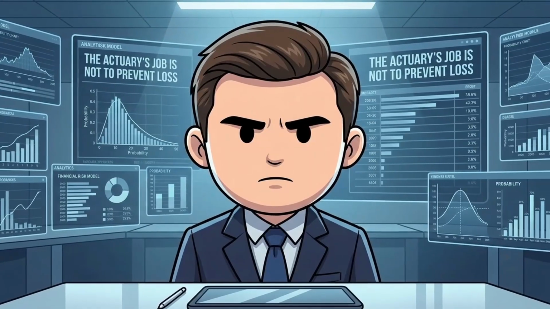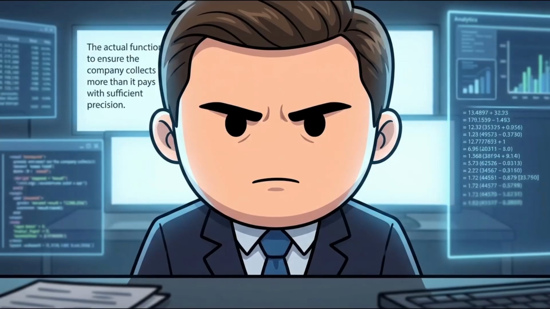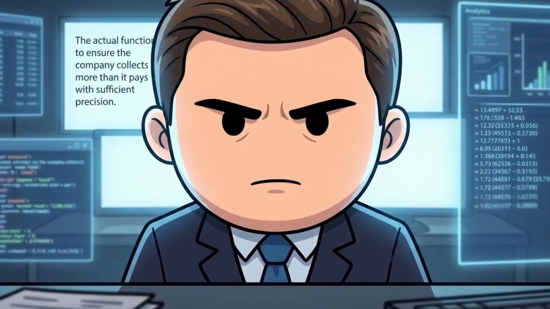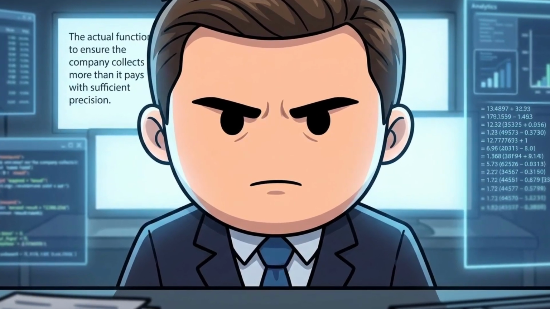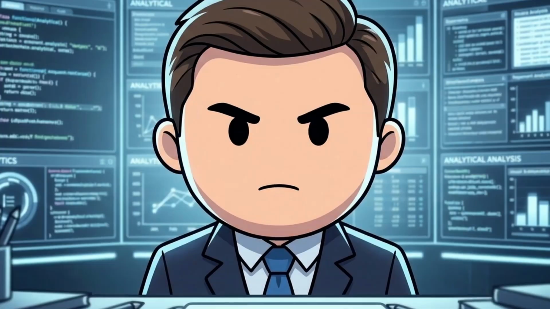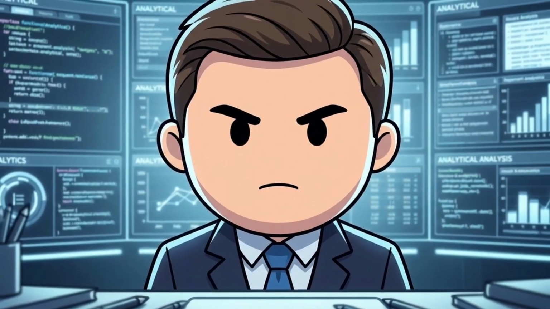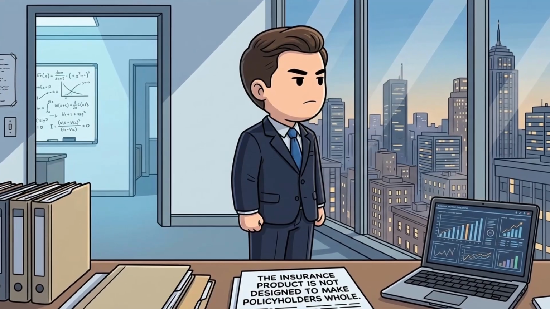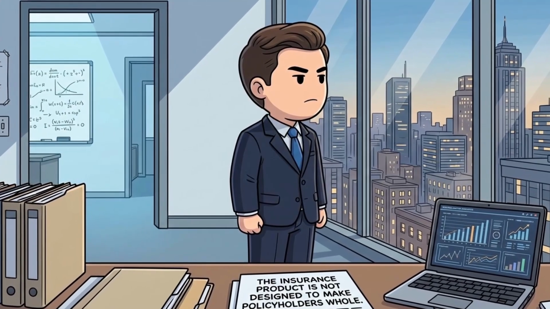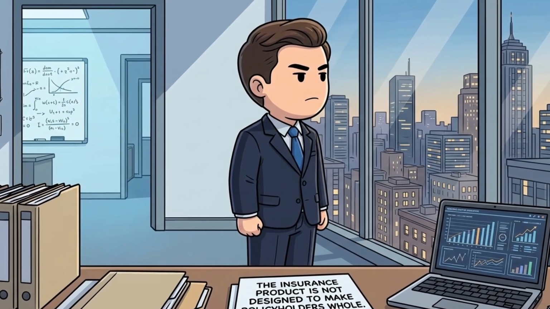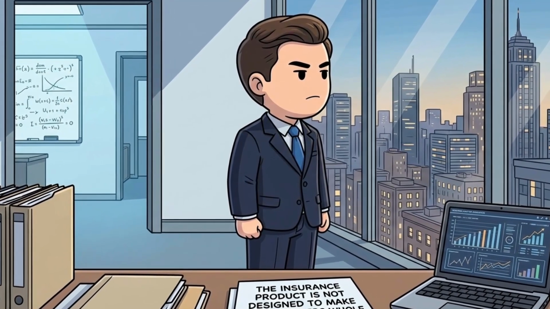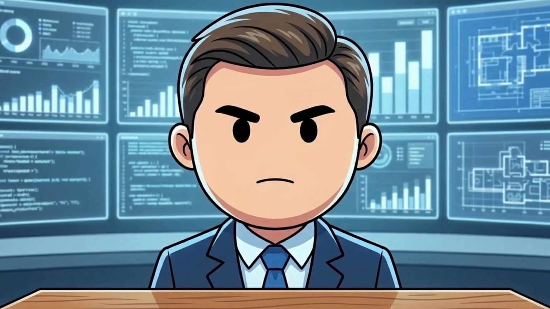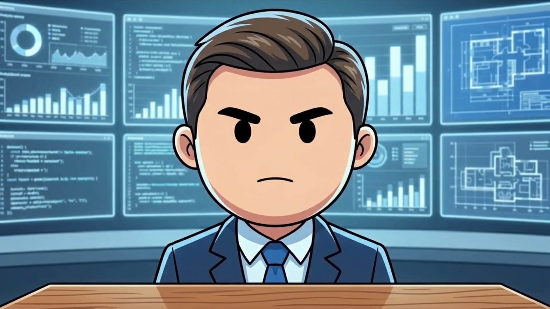The actuary's job is not to prevent loss. It is to ensure the company collects more than it pays, with sufficient precision that the business remains solvent across all reasonable scenarios. This is not a hidden motive. It is the stated function of the role. The insurance product is not designed to make policyholders whole. It is designed to make policyholders whole at a cost that is less than the premium collected from them in aggregate. Both things are true simultaneously. The product depends on this.